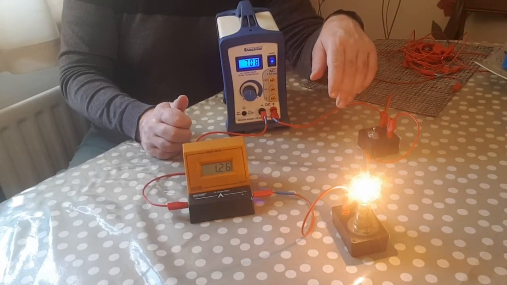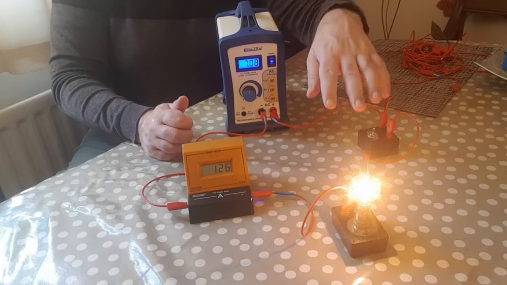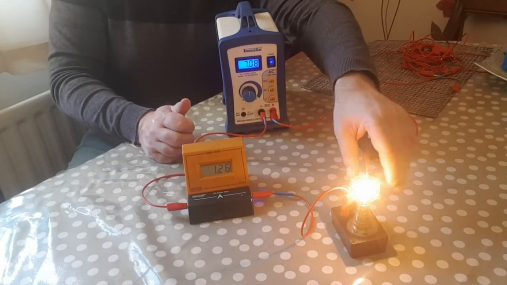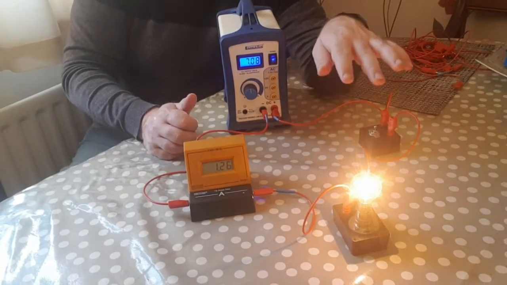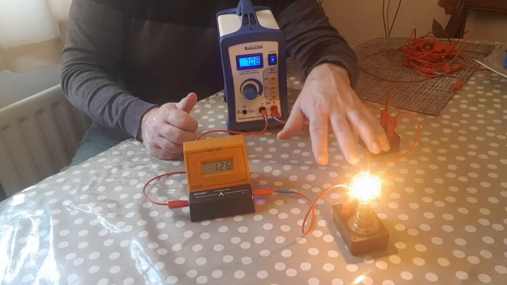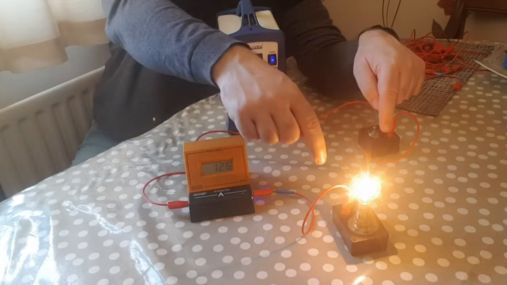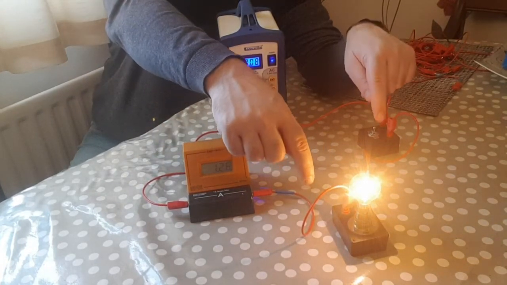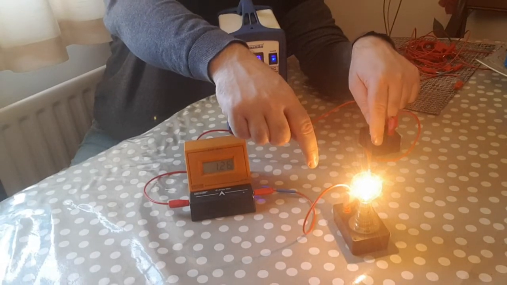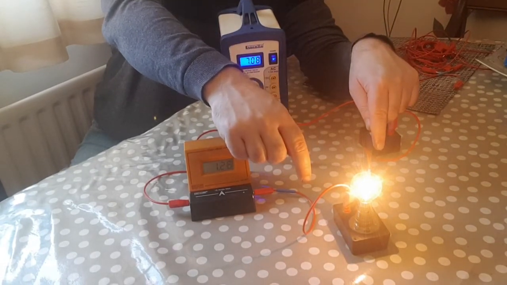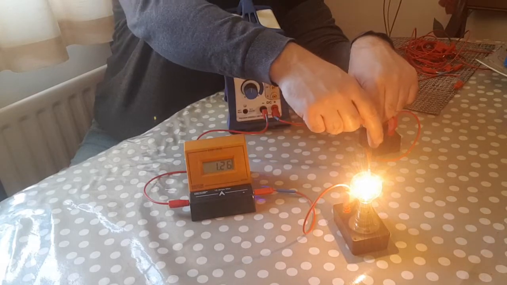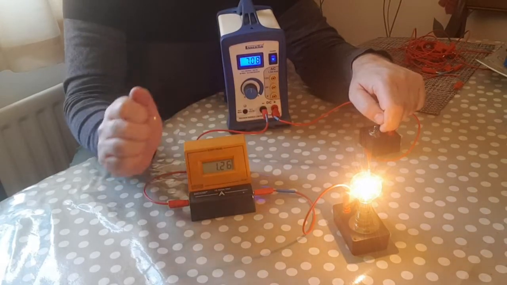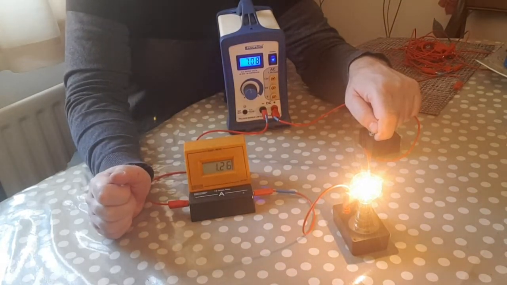If I was to measure the potential difference across this light bulb, I'll show you how that's done in a minute, and it's 1 volt from one side of the light bulb to the other, it means that every coulomb of charge which passes through the light bulb will transfer 1 joule of energy.